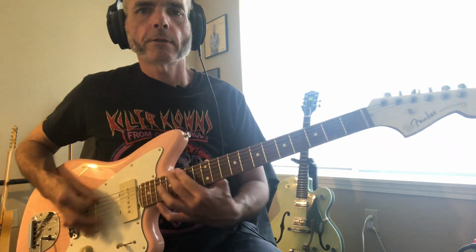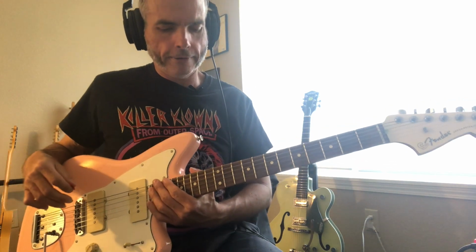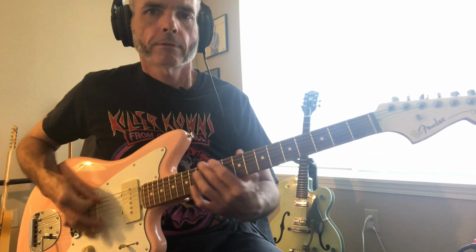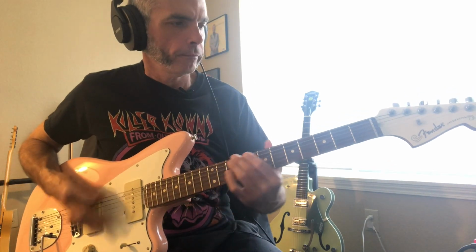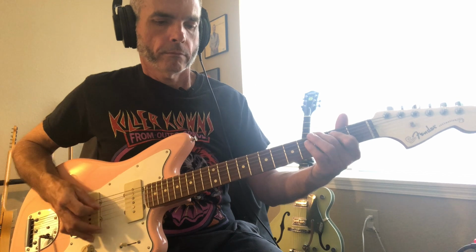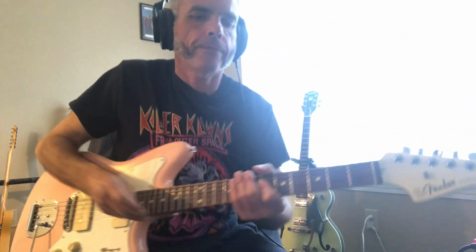trem slides. Sounds almost like you're in a wave, especially with that little bit of reverb. Actually, I'd probably use a little tad more reverb than that.